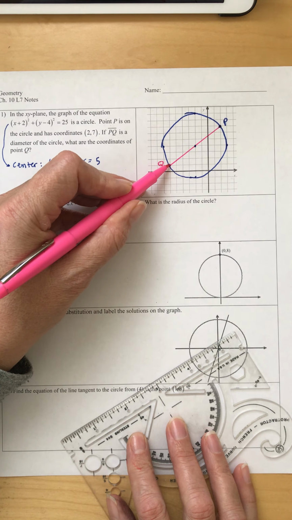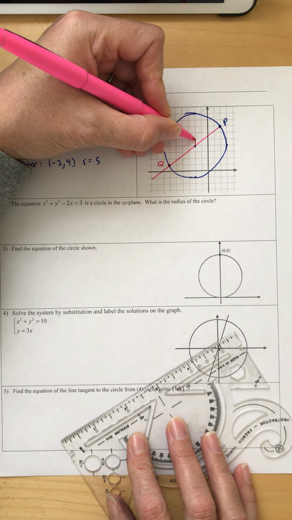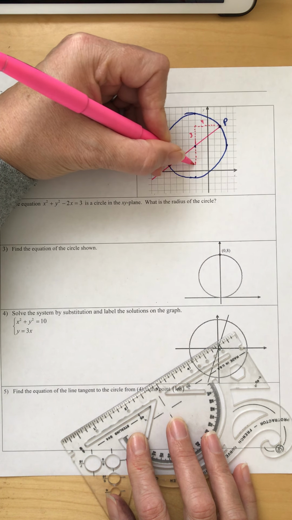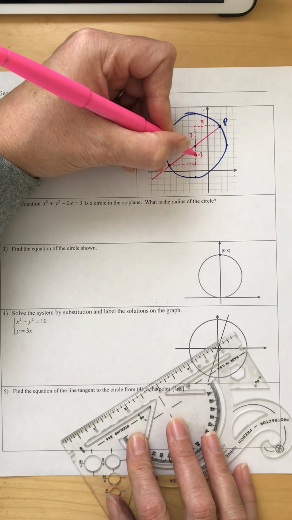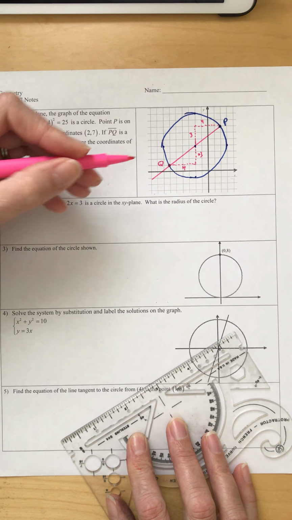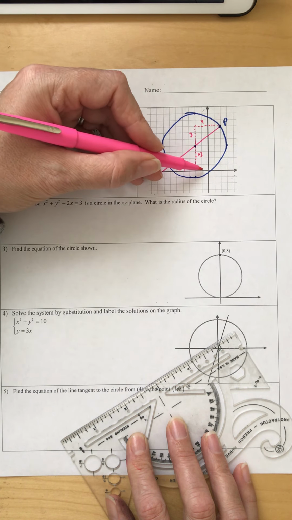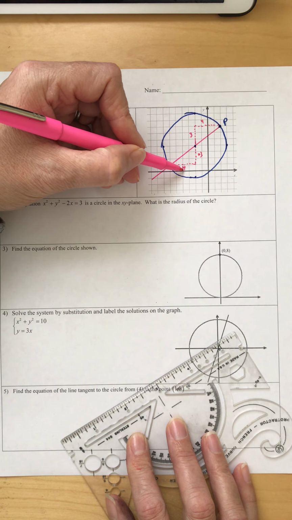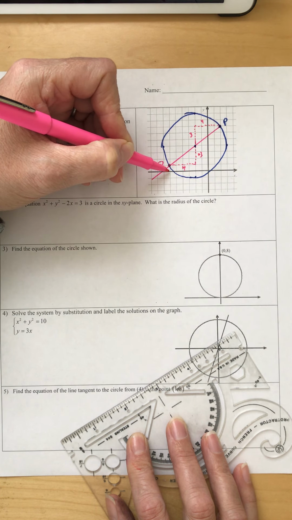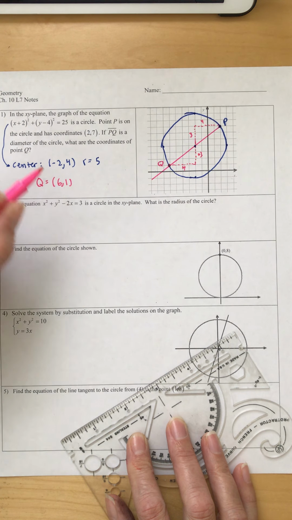My sketch does look like it goes through that point, but you could double check it, because P is up 3 and over 4 from the center, and so the other end of the diameter would have to be down 3 and over 4. It doesn't really matter whether you think of it as positive or negative. So I can tell now that the point Q is 1, 2, 3, 4, 5, 6 units over and 1 unit up. So Q is equal to (6, 1).